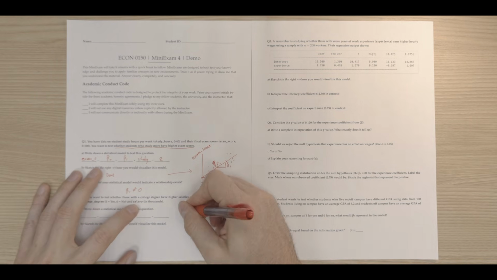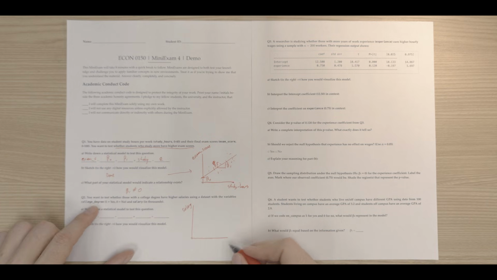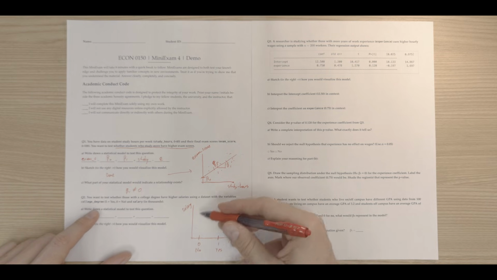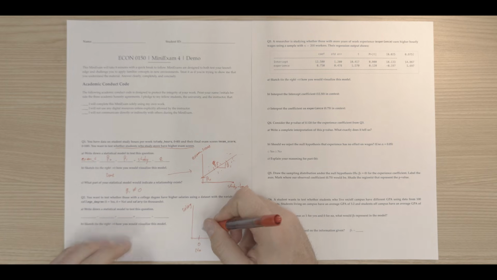On the vertical axis, I want salary. And then the horizontal axis, I want college. And I'm going to have a 0 and a 1. So this is no and yes.